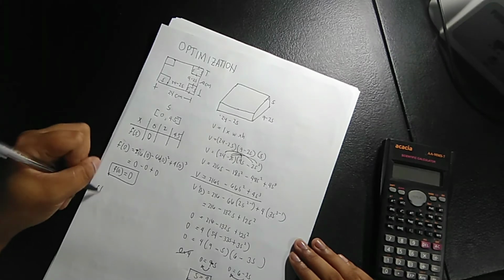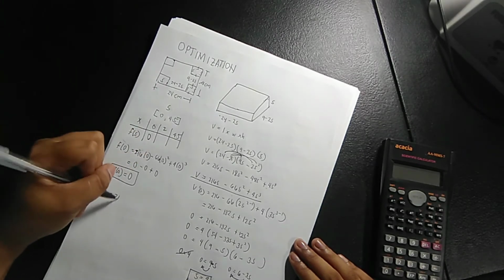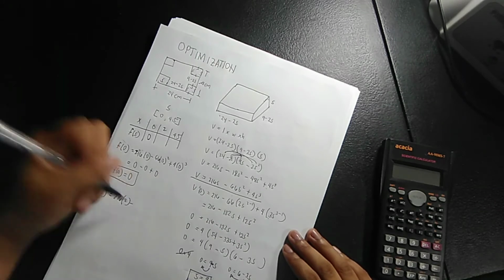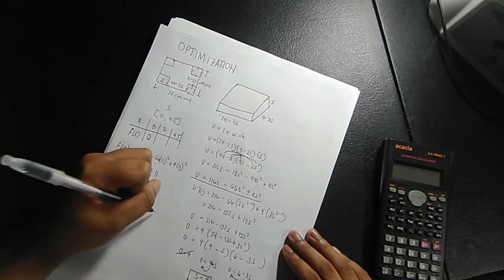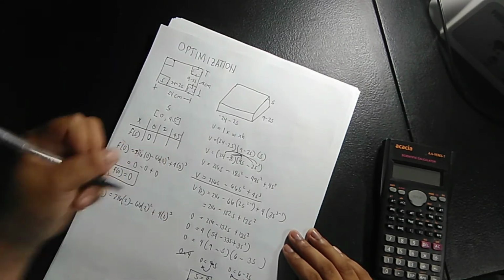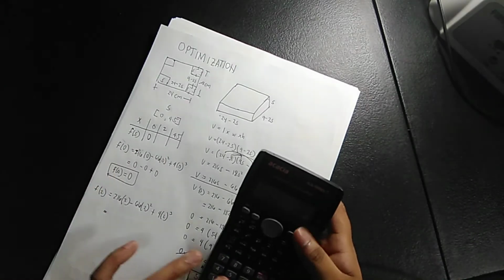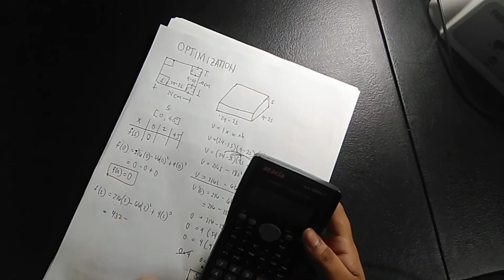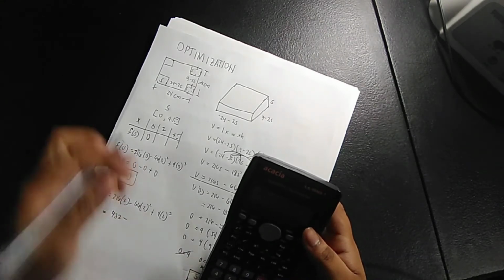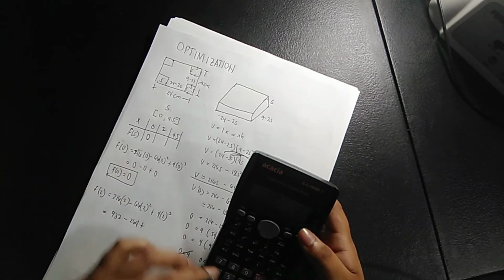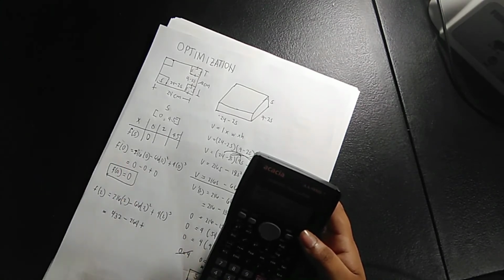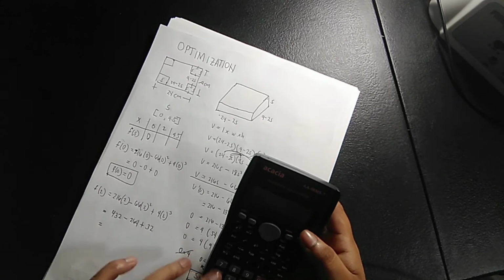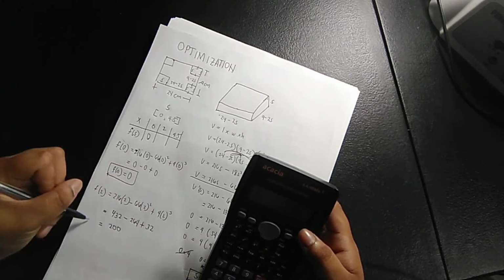So the next is the f of 2. 216 times 2 minus 66 times 2 squared plus 4 times 2 cubed. 216 times 2 is equal to 432 minus 66 times 2 squared is equal to 264 plus 4 times 2 cubed is equal to 32. 432 minus 264 plus 32 is equal to 200.